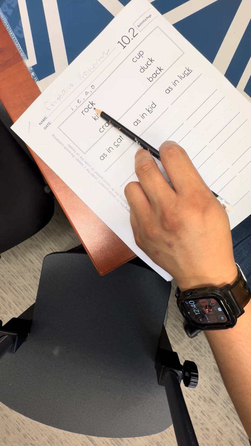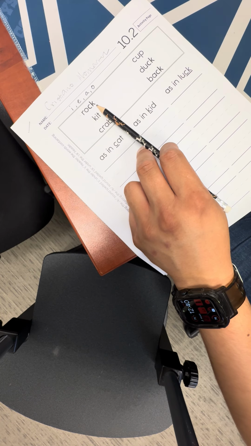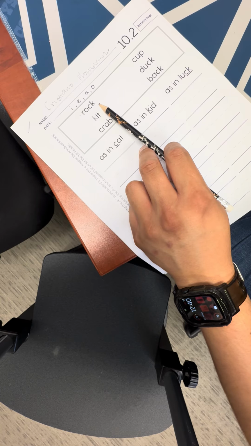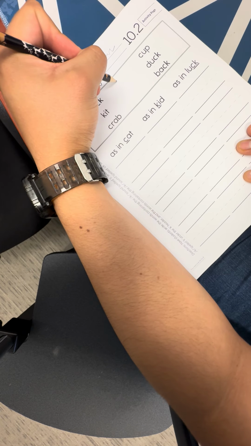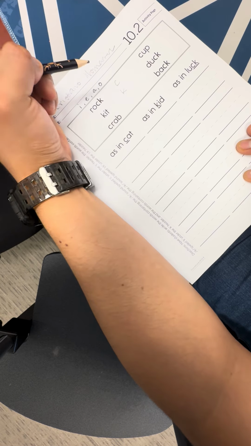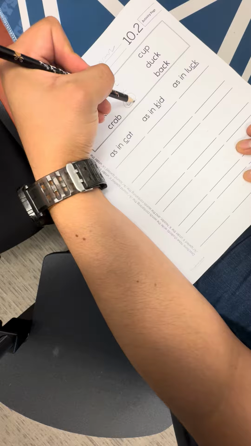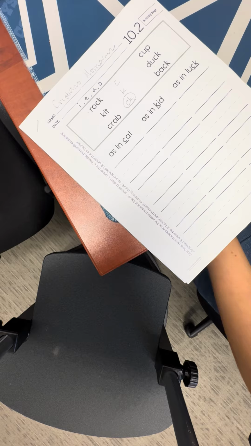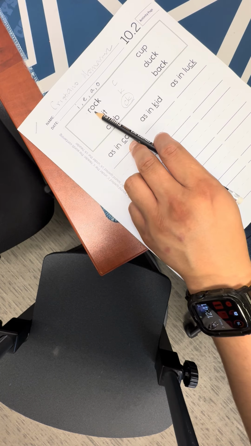rock. Now the k sound is at the end of the word, right? And so what we're focusing on is, and I'm going to write them down right here for you: does it end with a C? Does it end with the letter K? Or does it end in CK, which is what we were talking about earlier in our lesson, double letter ending consonant words? Once again, rock.